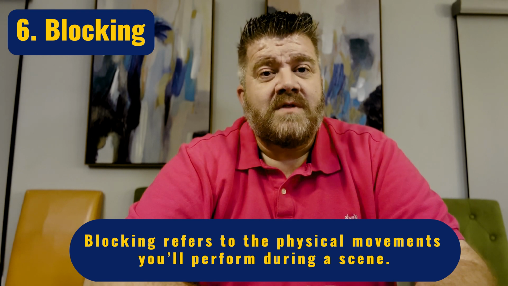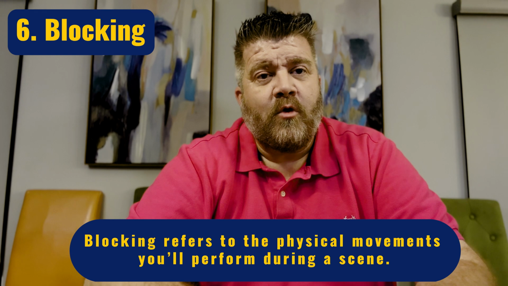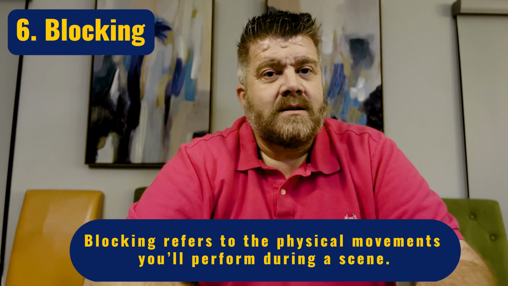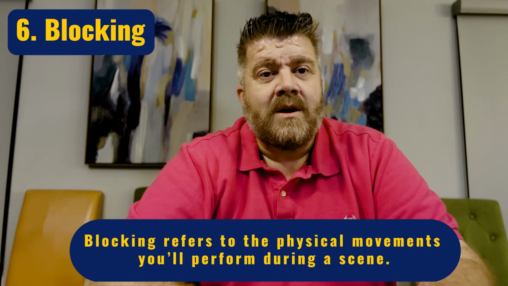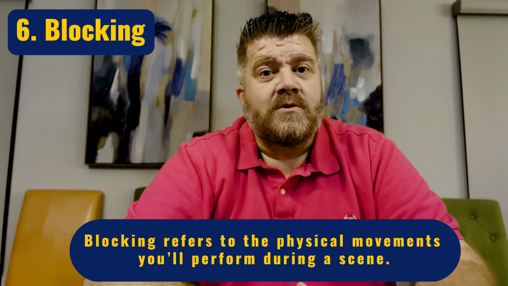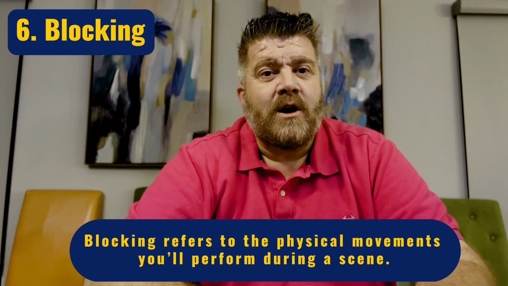Blocking refers to the physical movements that you'll perform during a scene. So that'll be your performance. Don't overthink it. Just make sure that you hit your mark, and you stay in frame. That's again, when you're on set, you're going to make sure when they're filming that you're staying in frame.